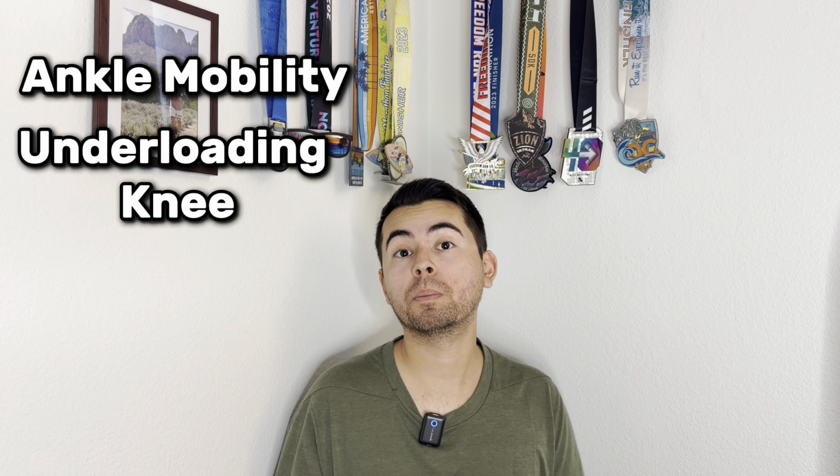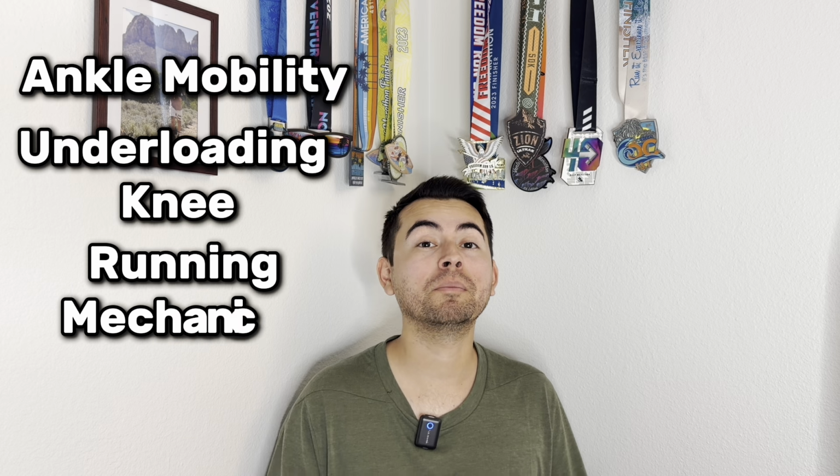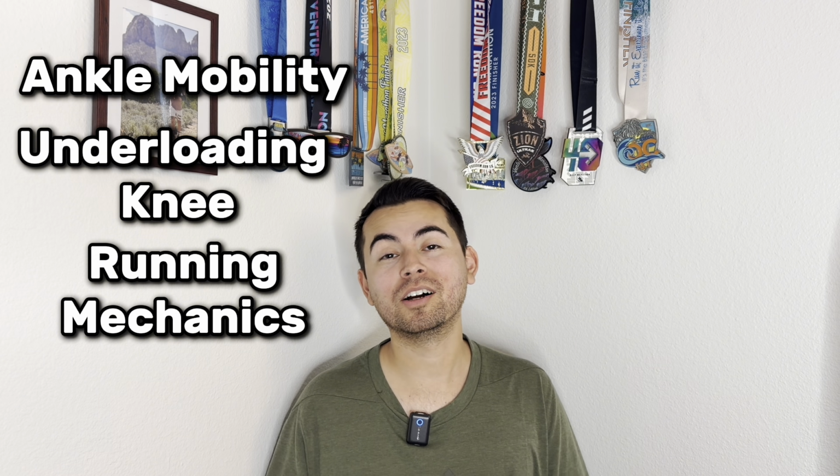There you have it. Those are the 3 most common movement patterns that I see with the runners I work with on a daily basis. Ankle mobility, affecting your knee position with every stride, underloading or underpreparing your knee for the demand that it needs, and running mechanics, addressing the root cause that's not allowing your knee to heal properly.